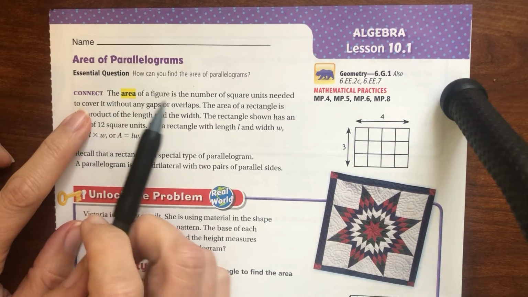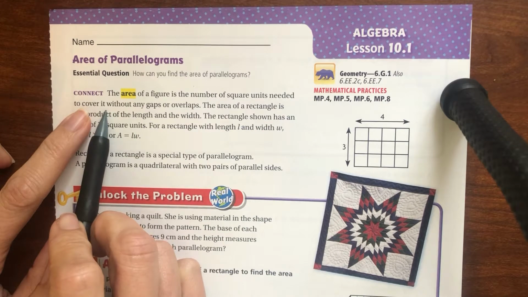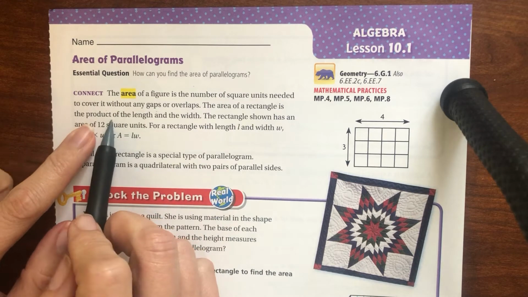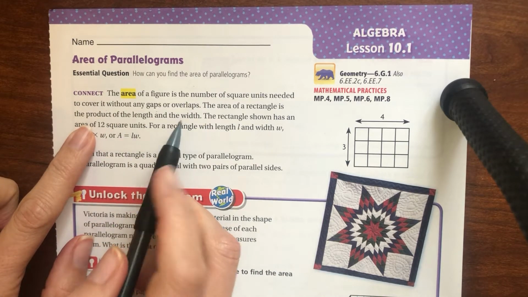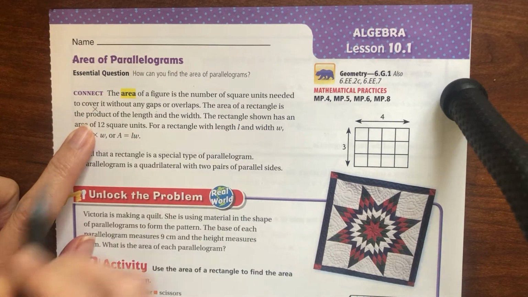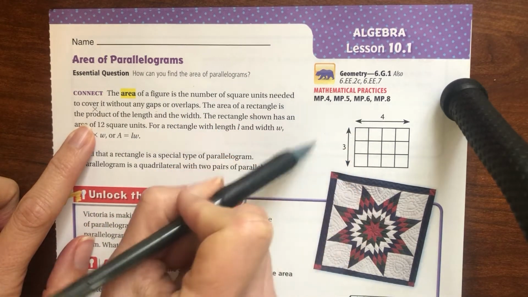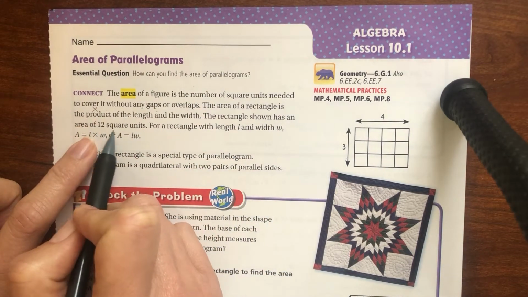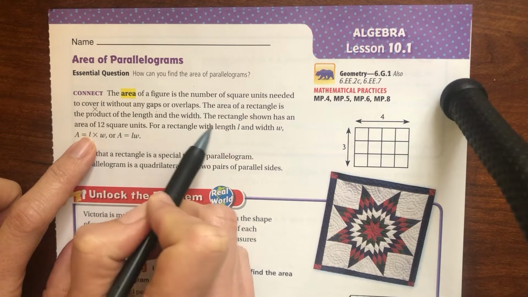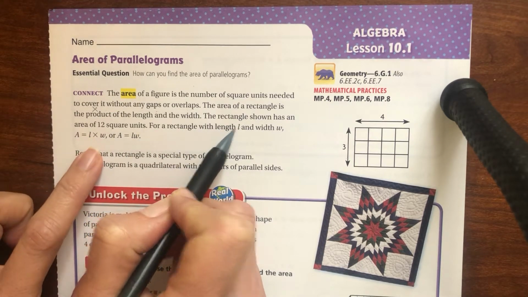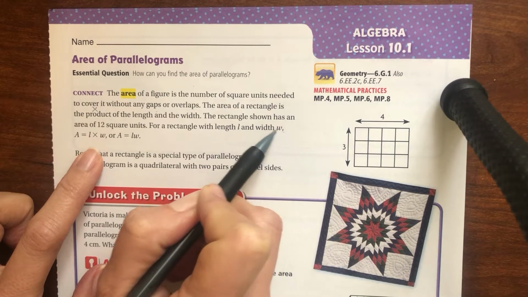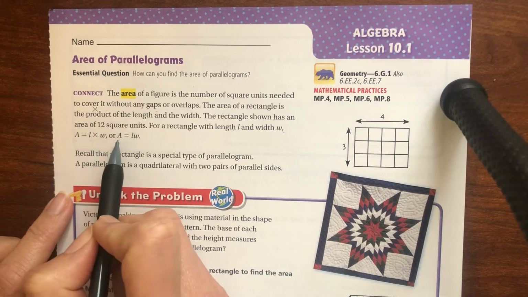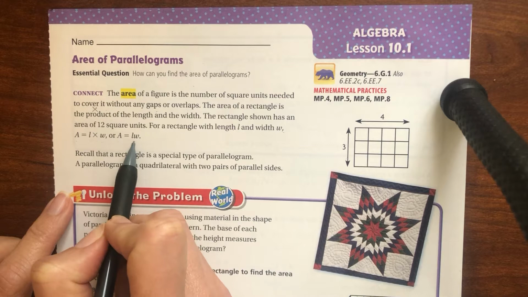The area of a figure is the number of square units needed to cover it without any gaps or overlap. The area of a rectangle is the product of the length and the width. Product meaning multiplication, right? Of the length and the width. The rectangle shown has an area of 12 square units. For a rectangle with a length L and a width W, we write that formula as area equals length times width, or area equals lw, and this is also length times width.